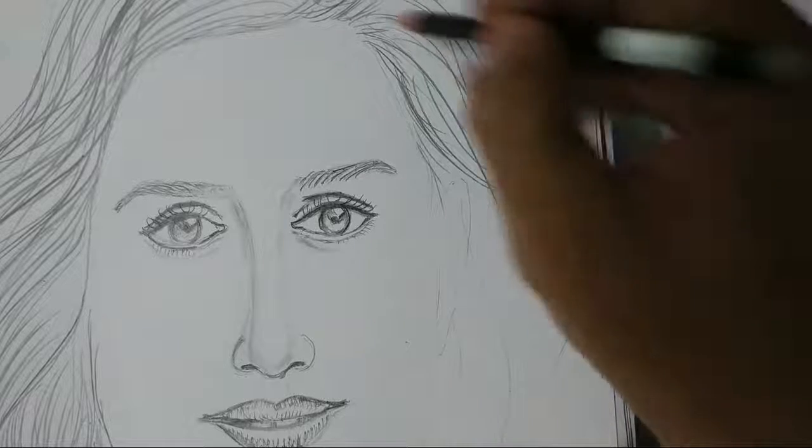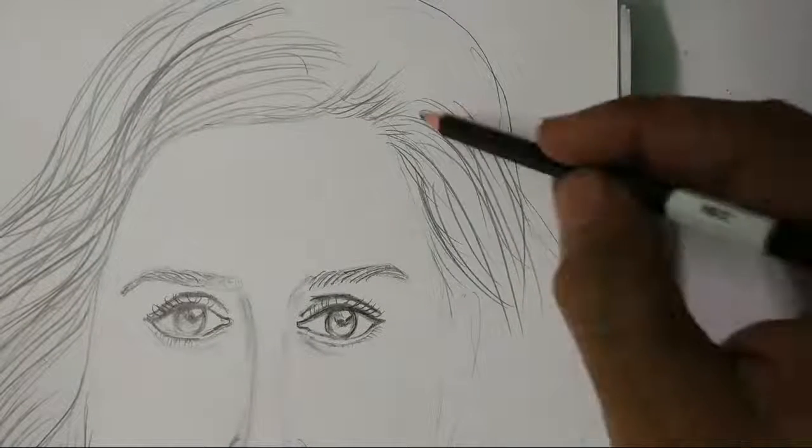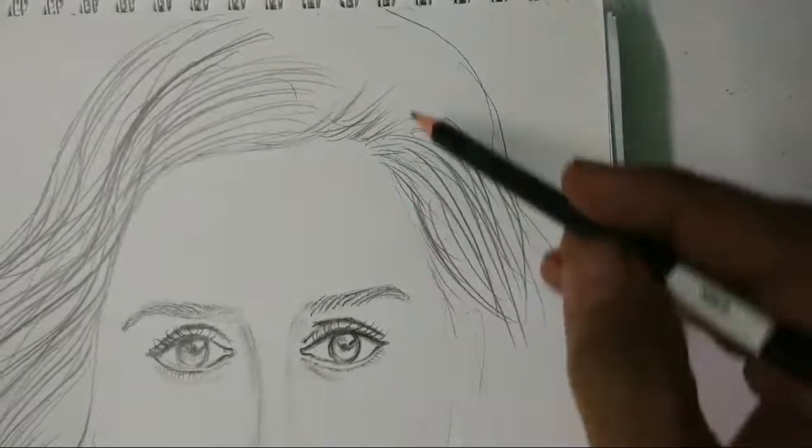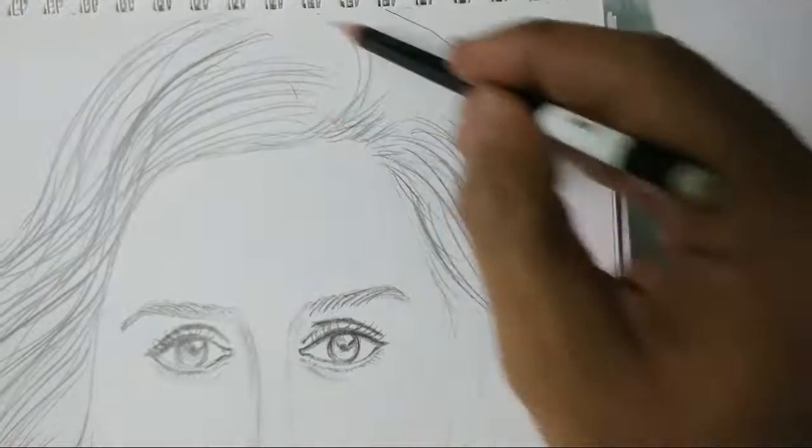The hair has gone down from here, and from here it is going up.